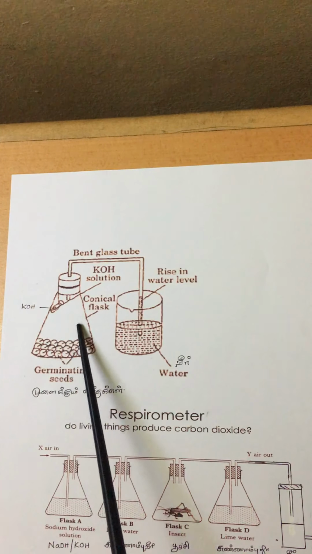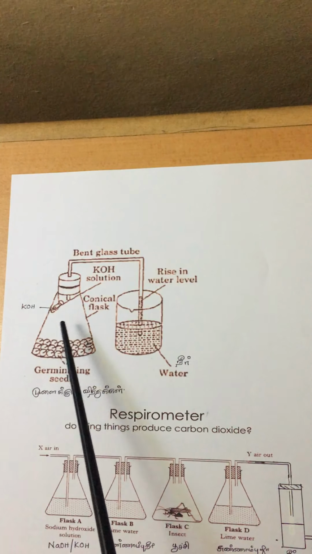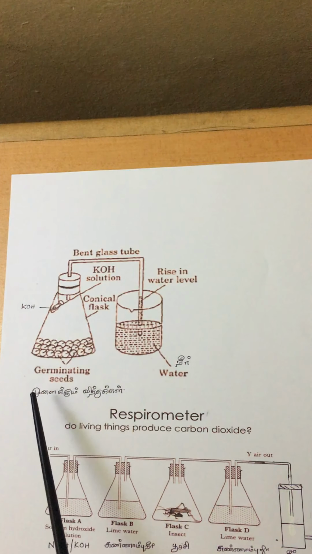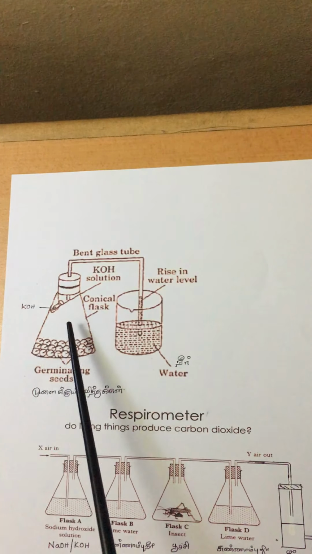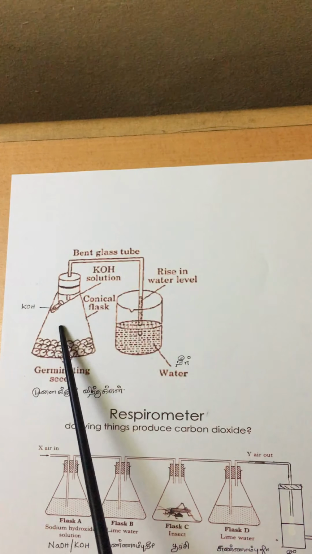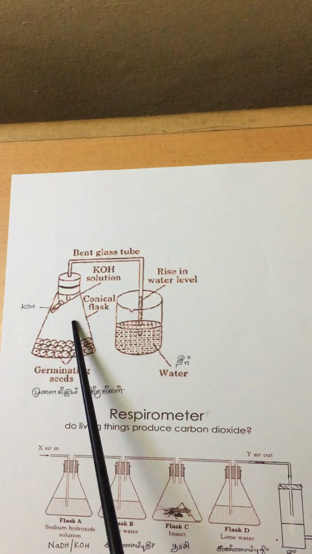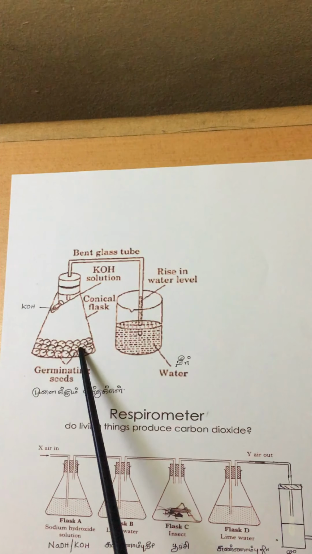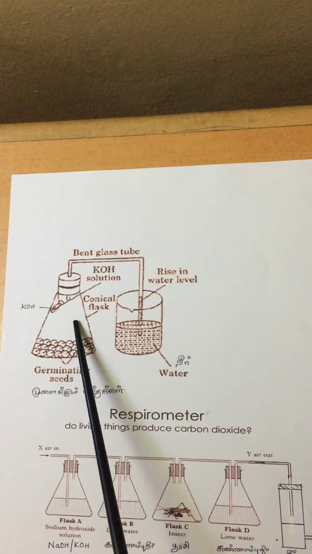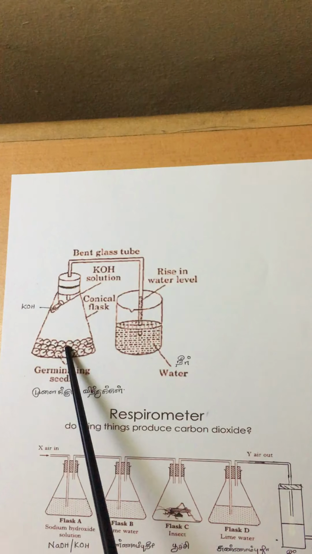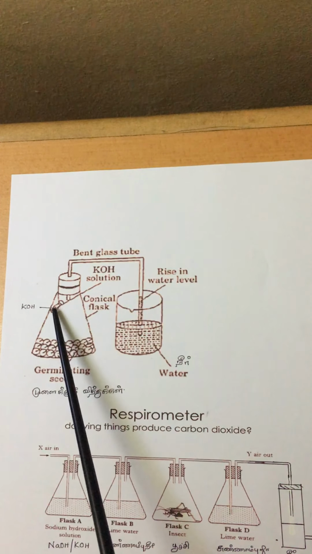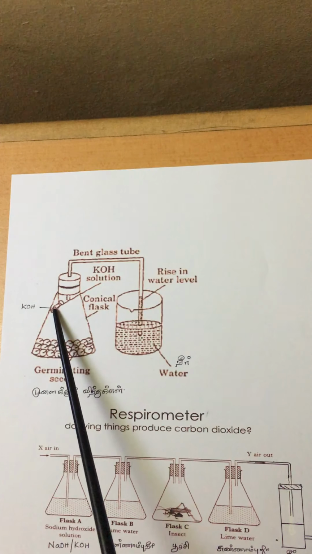So what happened? Initially air is present in the conical flask. The carbon dioxide in air is absorbed by potassium hydroxide. At the same time, the oxygen in air is inhaled by germinating seeds. For respiration, they inhale oxygen in air and release CO2 again, so that CO2 is also absorbed by potassium hydroxide.